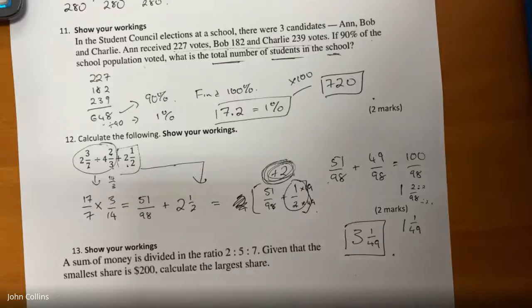Okay, so that's maybe not necessarily the neatest bit of work by me. I went around in circles a little bit, but there's a number of methods. 3 and 1/49th. Now, this is my first time doing this, so I could have made an error, but I don't think I did. I see other people are putting different ones in the chat.